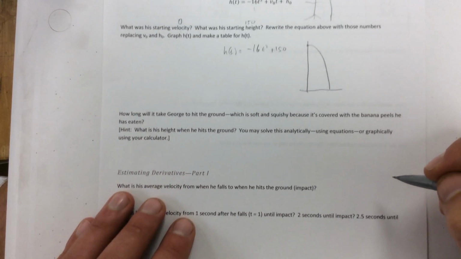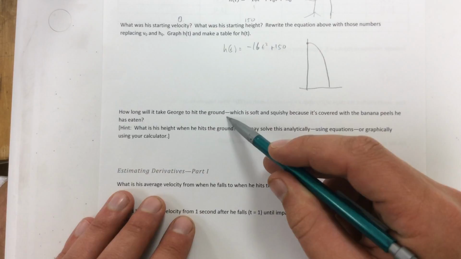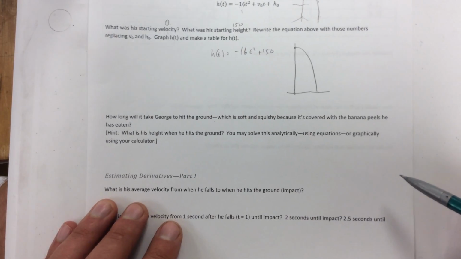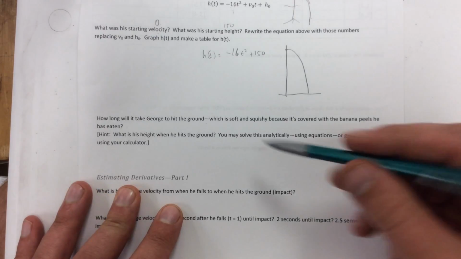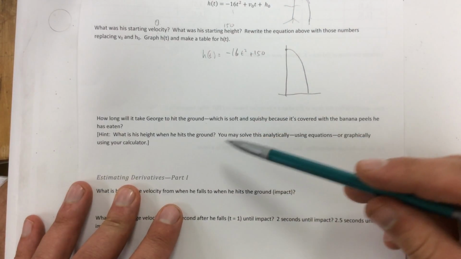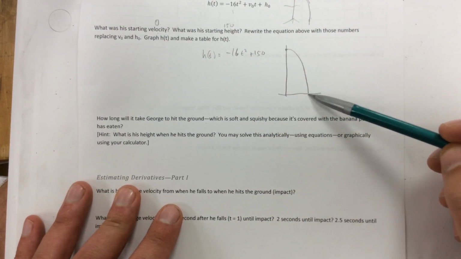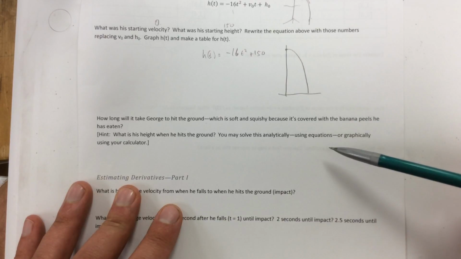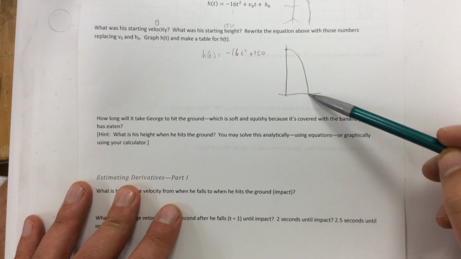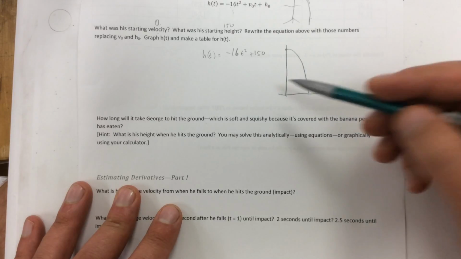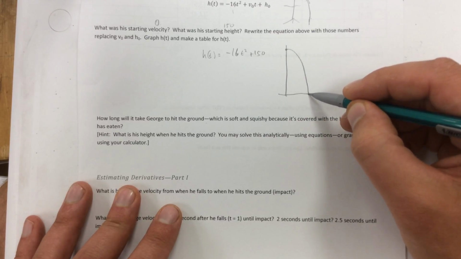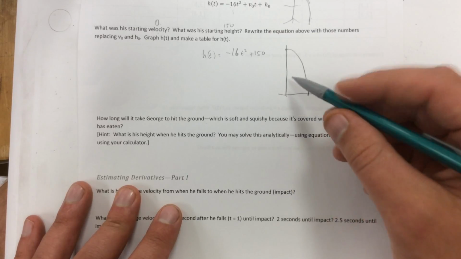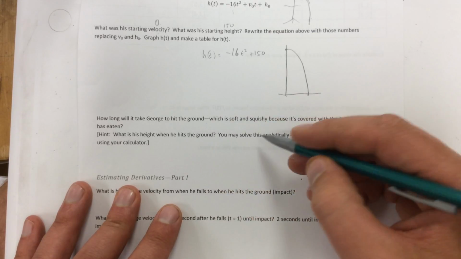All right, so the question is, how long will it take George to hit the ground? Fortunately, it's covered with banana peels, so he's not going to actually die. If you don't remember, his height when he hits the ground is 0. You could also just graph this on your graphing calculator or in Desmos and find the zero that way. I'm going to go ahead and solve it analytically here.